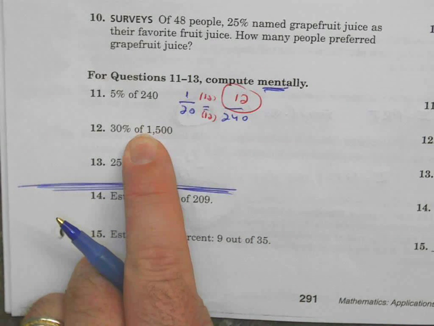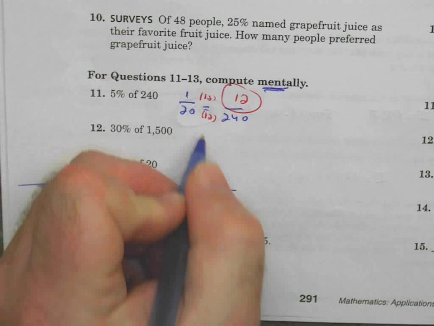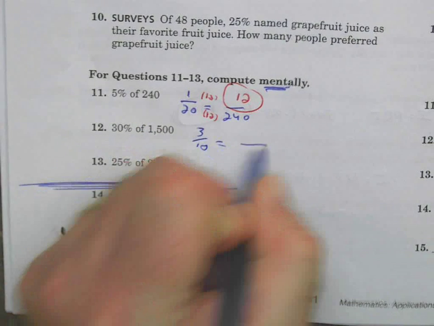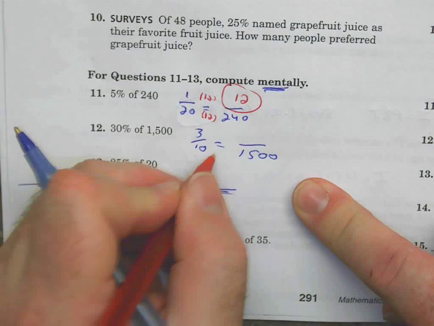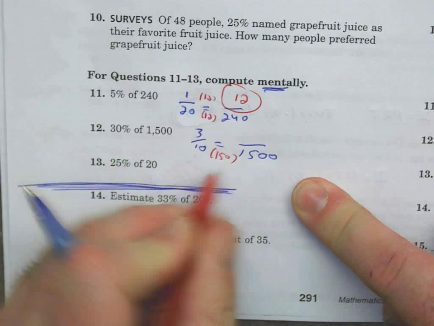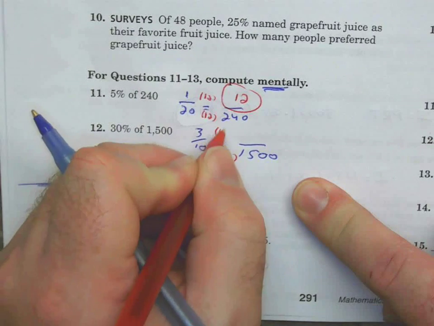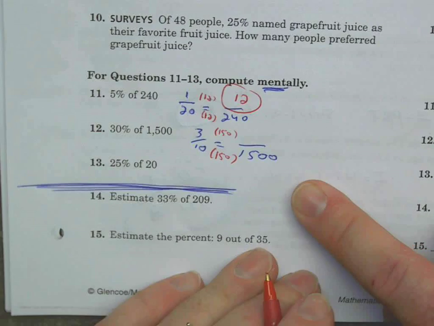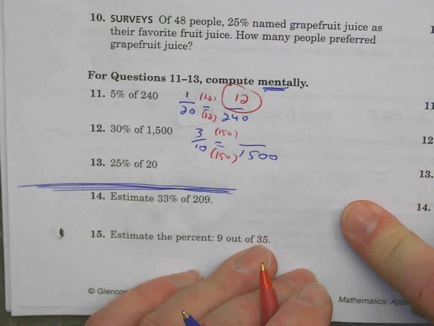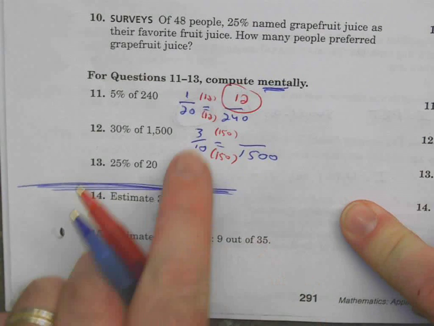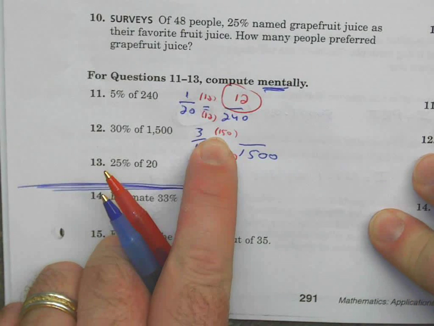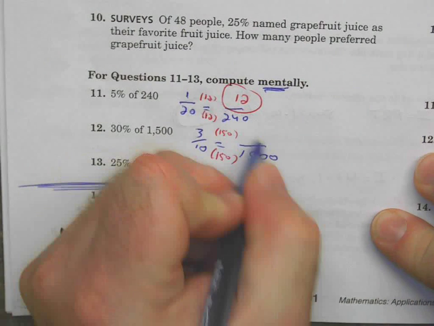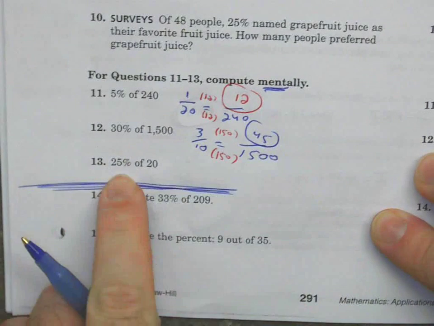30%. Who can raise their hand and tell me what's the reduced fraction for 30%? Gabby? 3/10 of 1,500. Now, I have to multiply by 150 here. I need 2 zeros. There's my 2 zeros. Officially, I'm supposed to try to do as much of this in my head as I can. I know it. The reduced fractions work. 3 times 150. Who can give me my answer for 3 times 150? Laura? 450.